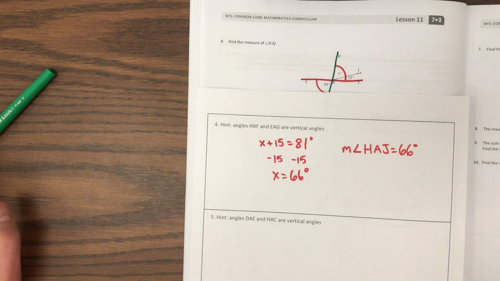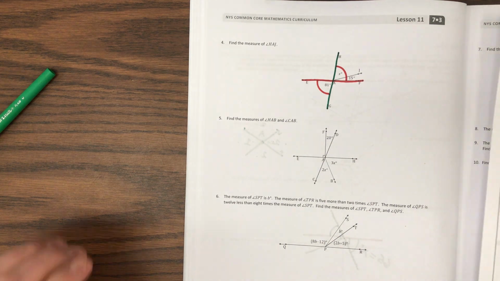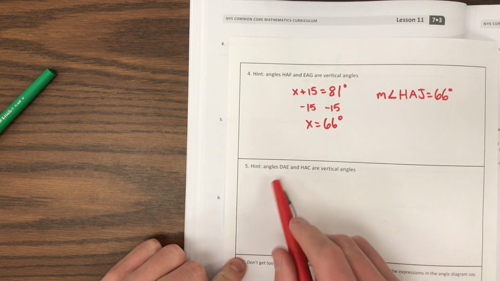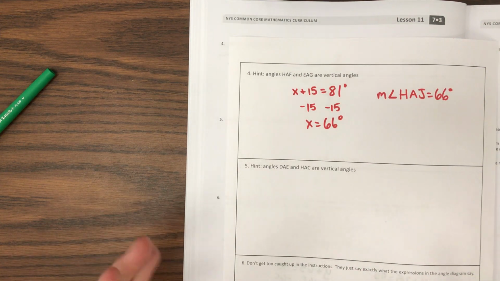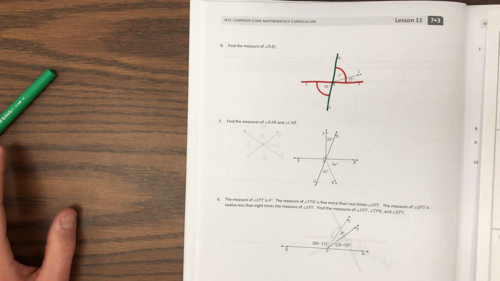Okay, I think I'll do one more for you, probably number 6. I'll leave number 5 for you to figure out for yourself. I put a hint on the paper telling you which angles are vertical to look out for, so that should help you set up your equation. Okay, number 5 is all about vertical angles as well.